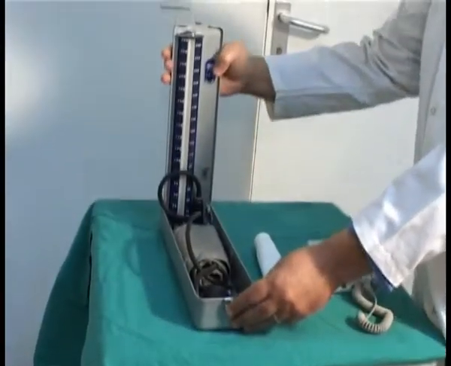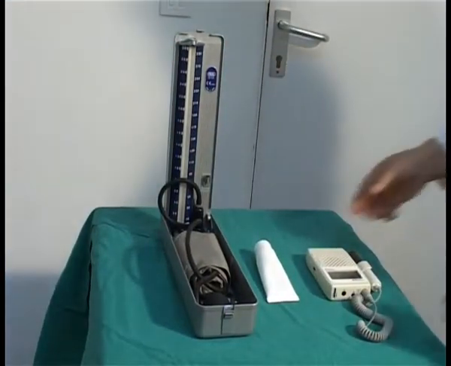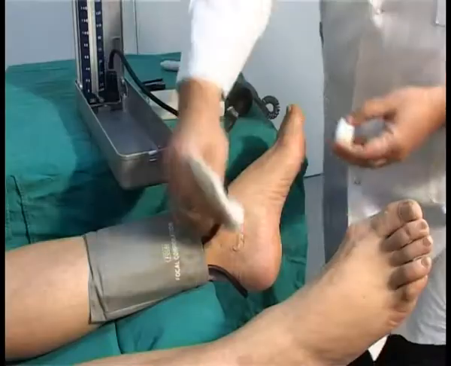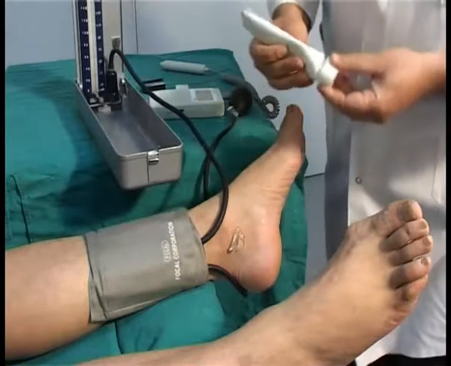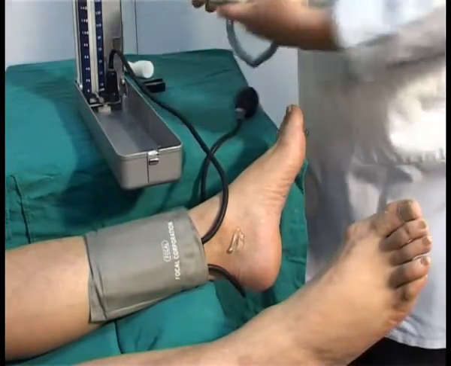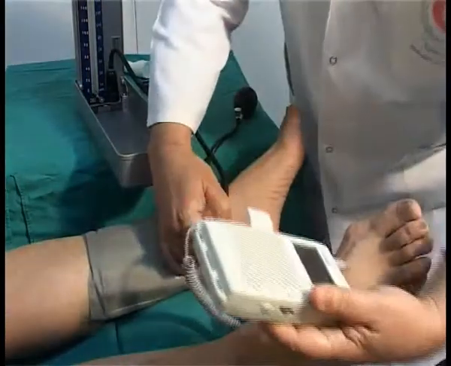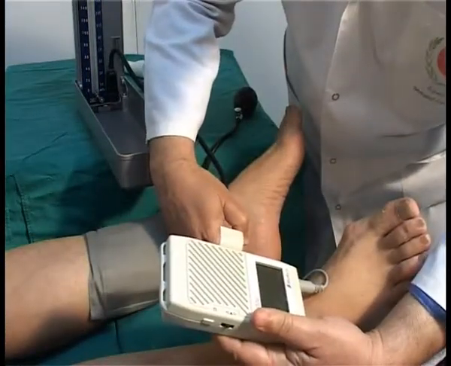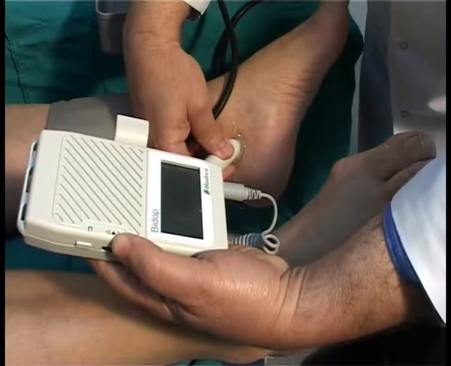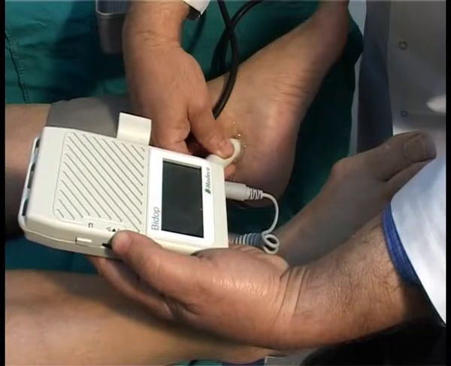Systolic ankle pressure can be measured easily using a sphygmomanometer and handheld Doppler device. The sphygmomanometer cuff is wrapped over the lower part of the leg, just above the malleolus. Use the Doppler probe to identify the Doppler arterial signal. Inflate the cuff until the Doppler arterial signal is no longer heard.